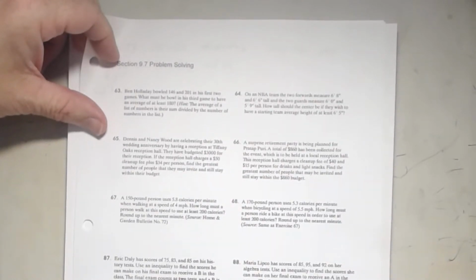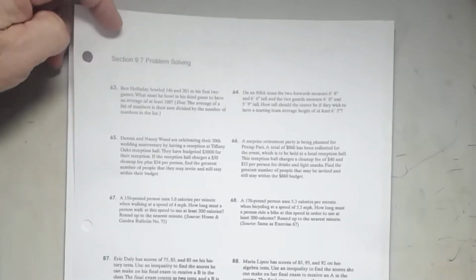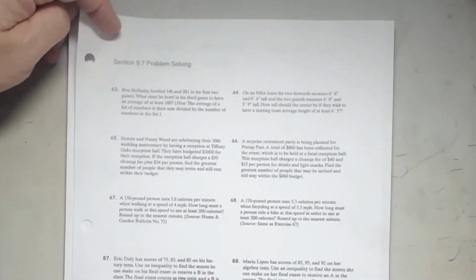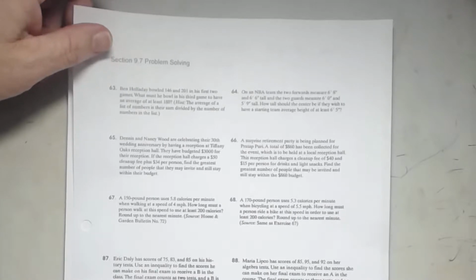The reception hall charges a $50 cleanup fee, and then for each person they invite, it's $34 a person. And the question is, find the greatest number of people that they may invite and still stay within their budget. All right, so find the greatest number of people that they may invite and still stay within their budget.